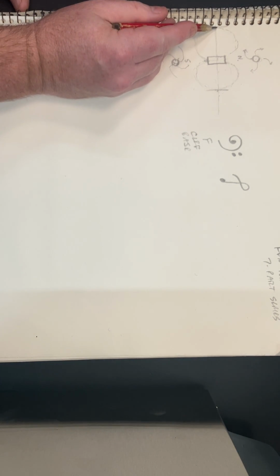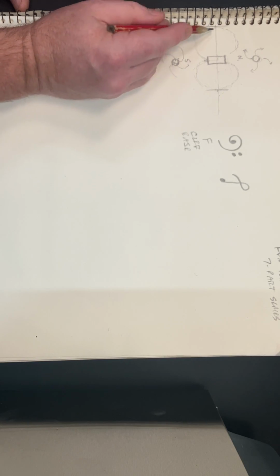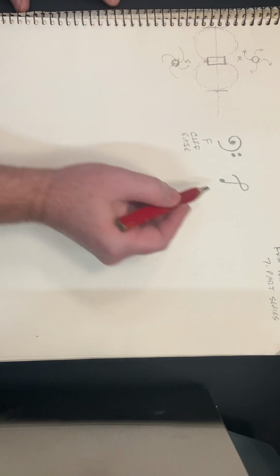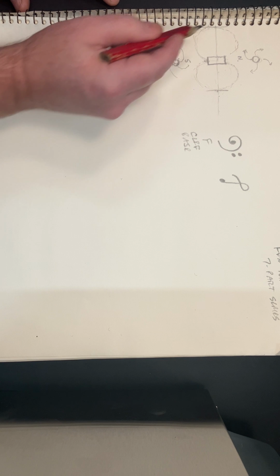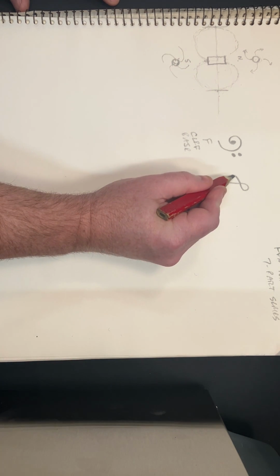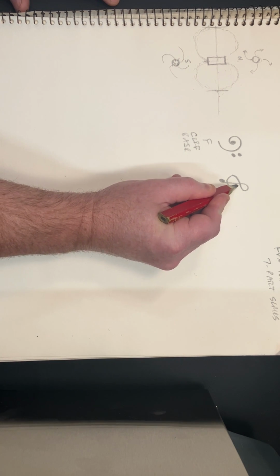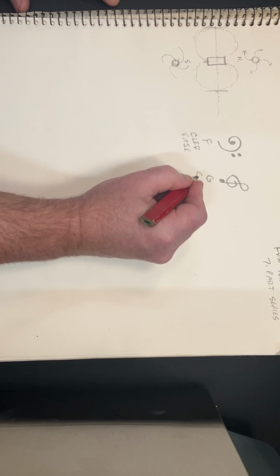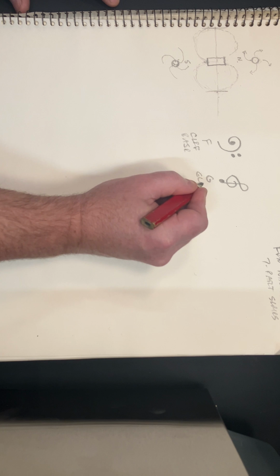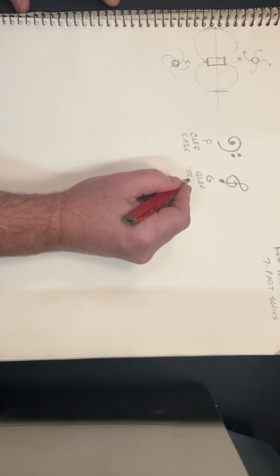And at which point we hit our break point, we're going to start becoming a pull, and we're going to continue to rotate clockwise as we rotate back up, around and into the center. So we're going to come back up, around and into the center like this. We call this the G clef, or the treble.